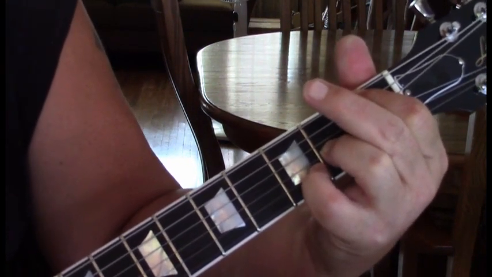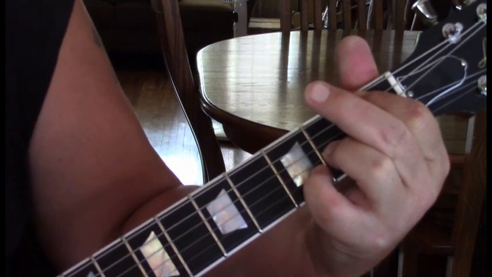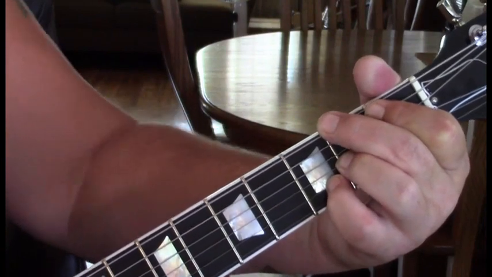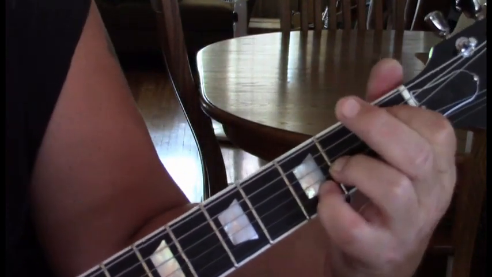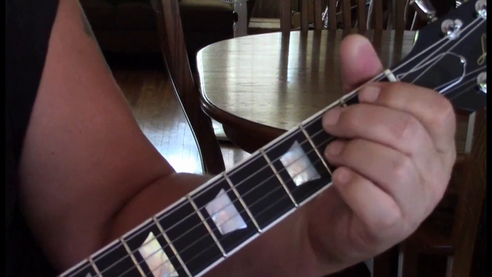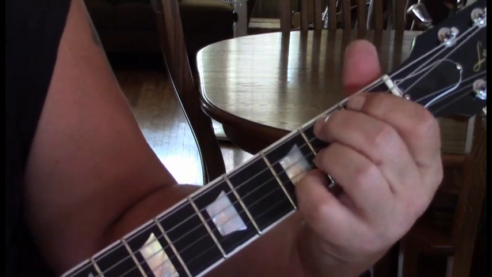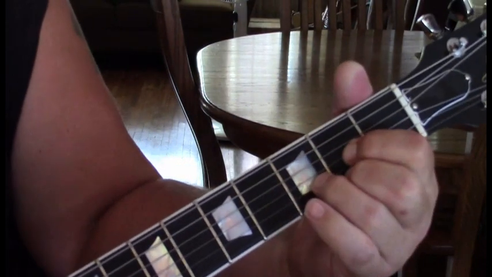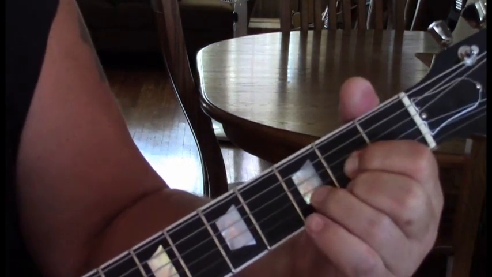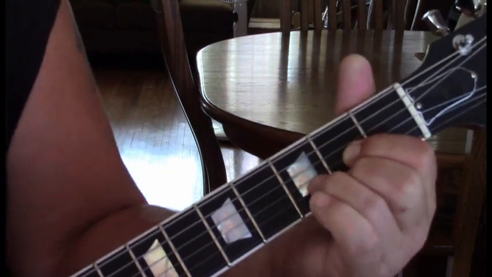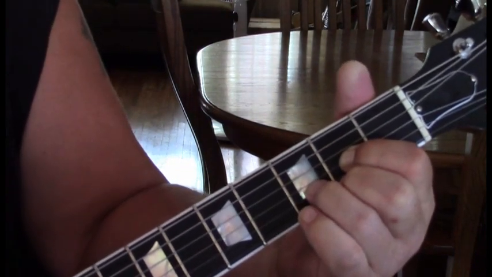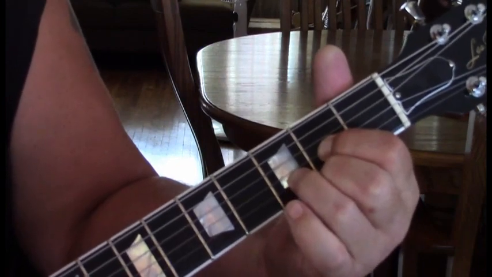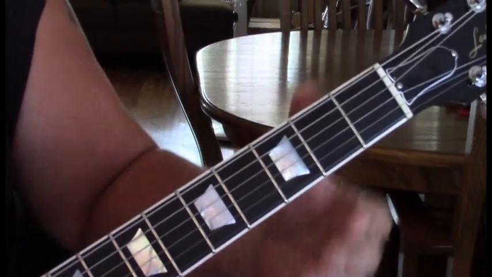I think that's major, or let me look it up. That is a B flat major 7th. All right, so we do that again. Then we move to a D. The D is strummed 3 times, then we put down a sus, take it off, and do that again. And repeat the whole thing.